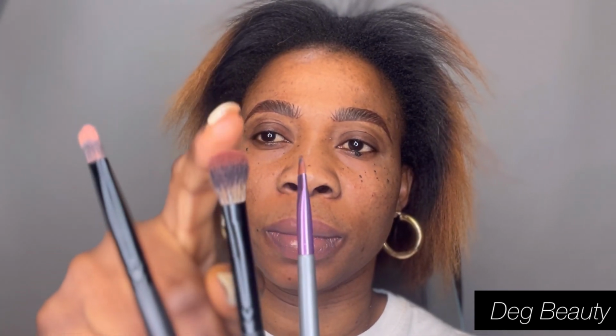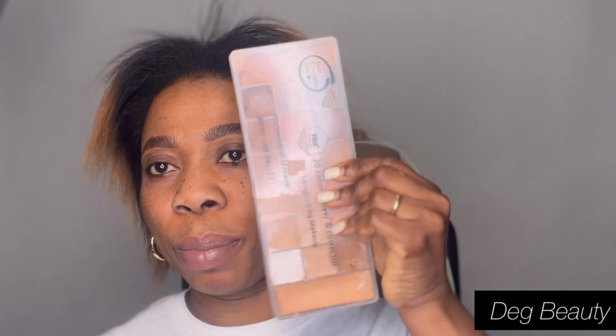Brushes. So flat, flat, flat. Then this one, this is the concealer palette. So we are going to use our flat brush to take the shade that is a little bit darker than my shade.